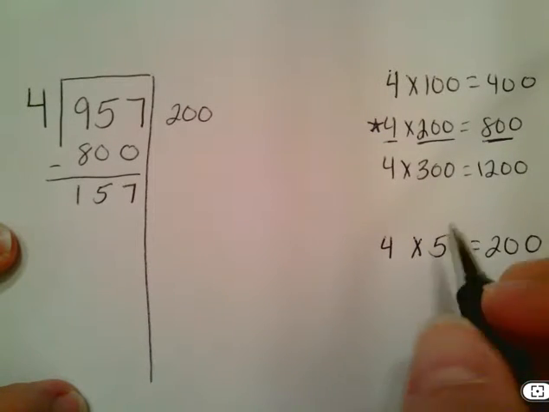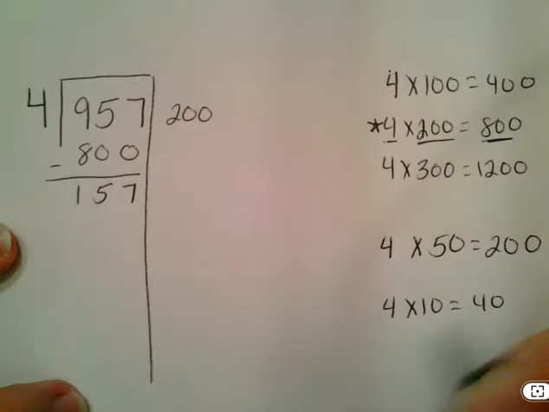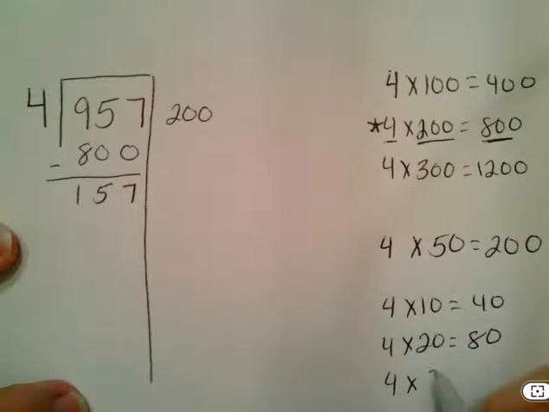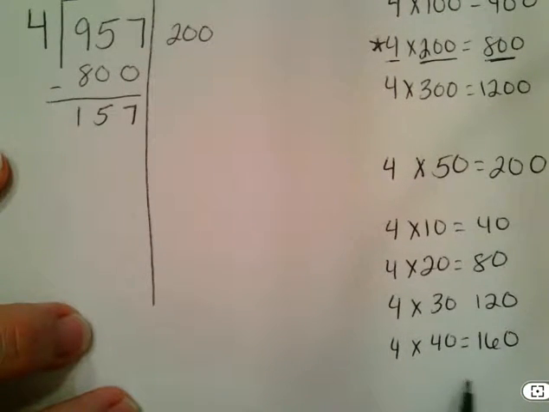So now I'm going to go back to my basics of 4 times 10 is 40. 4 times 20 is 80. 4 times 30 is 120. 4 times 40 is 160.